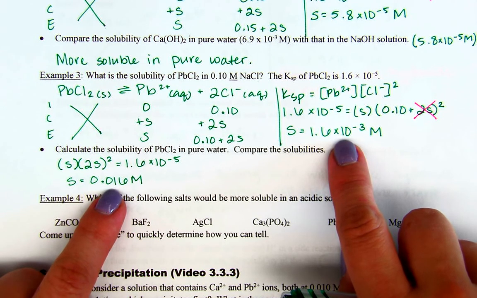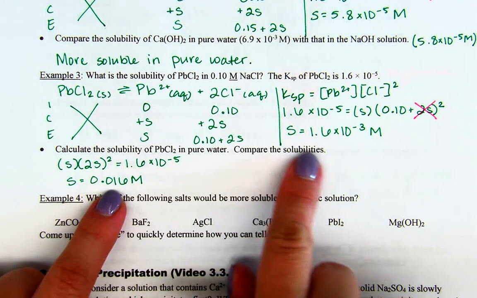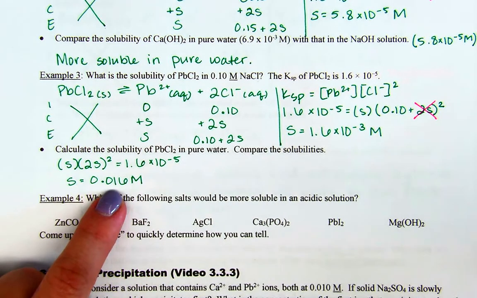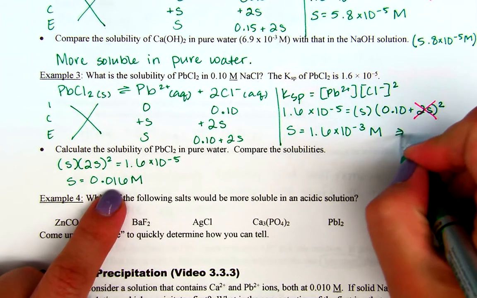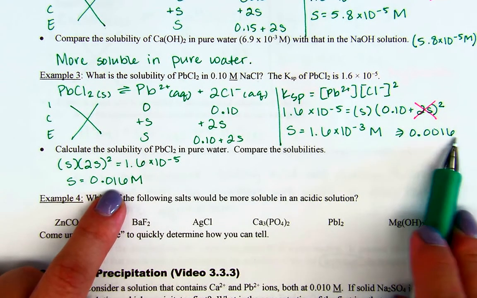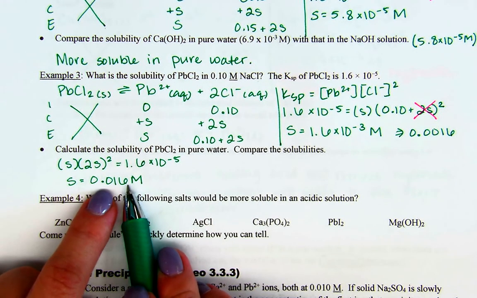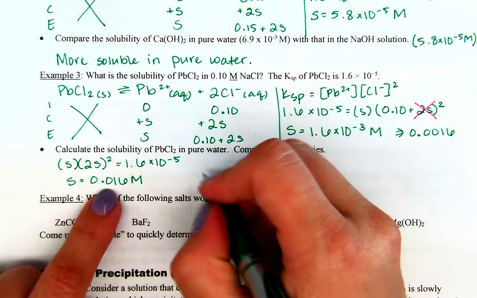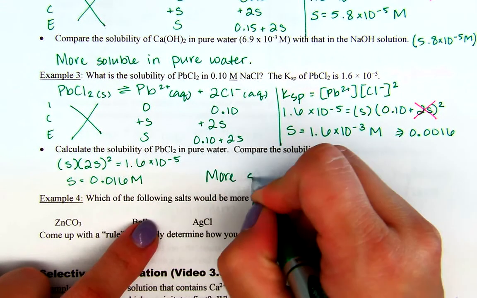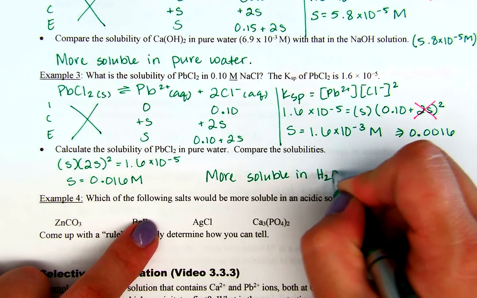Okay, so hopefully you said that the one in water is more soluble because this number is much bigger. Taking this out of scientific notation gives you 0.0016, right? So this number is much smaller than this number is here. So here, this is in pure water. You're much more soluble in H2O. So more soluble in H2O.